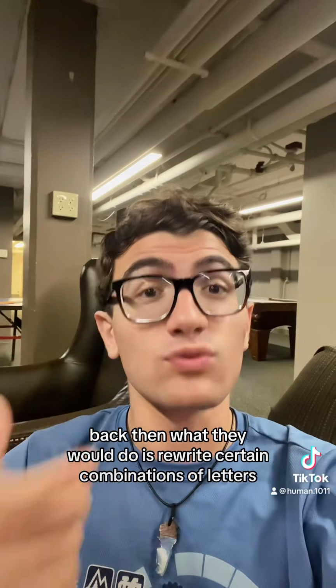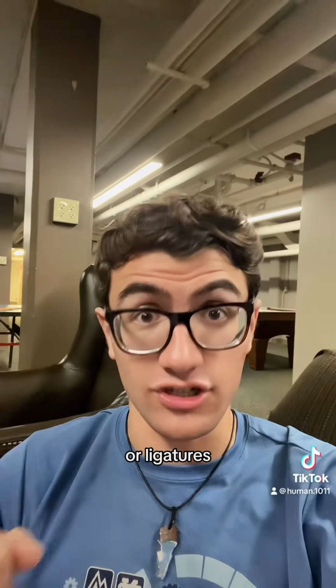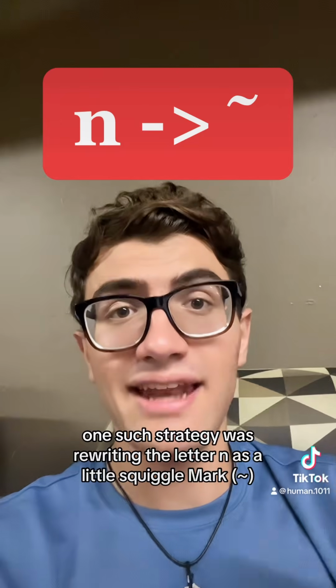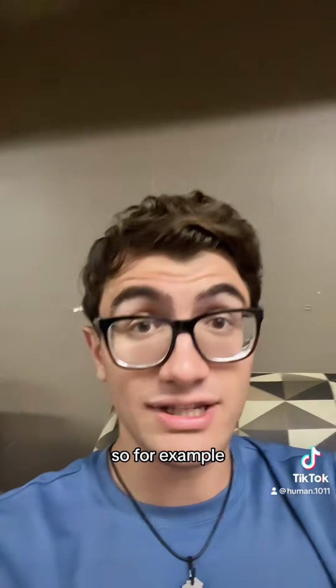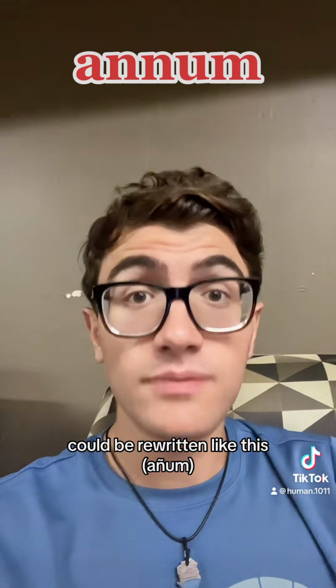Back then, what they would do is rewrite certain combinations of letters, or ligatures. One such strategy was rewriting the letter N as a little squiggle mark, which was vaguely reminiscent of the letter N, on the letter previous. So, for example, the Latin word annum, which meant year, could be rewritten like this.